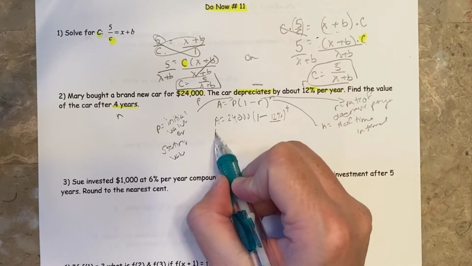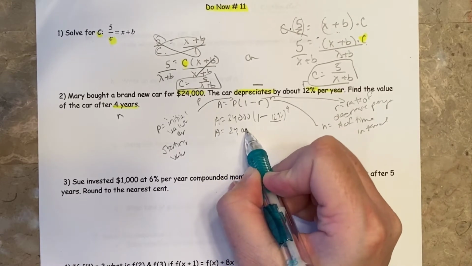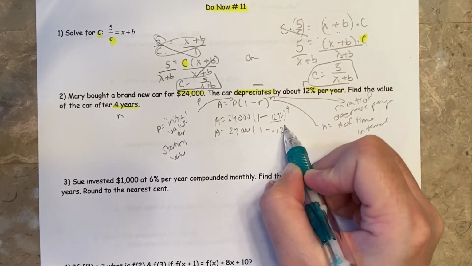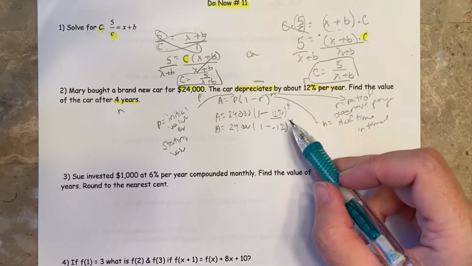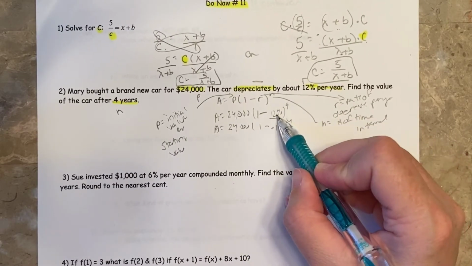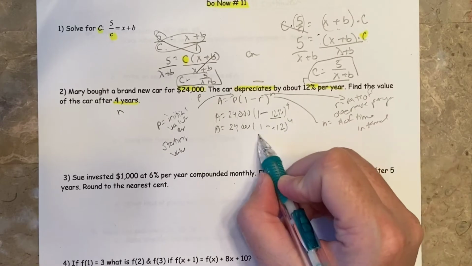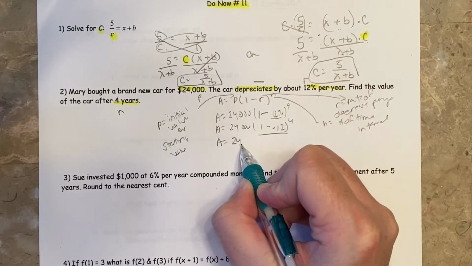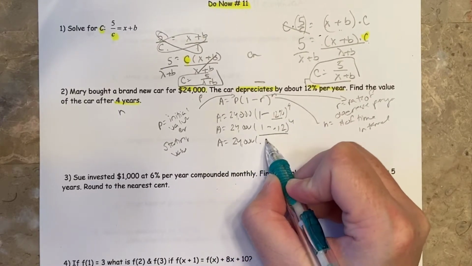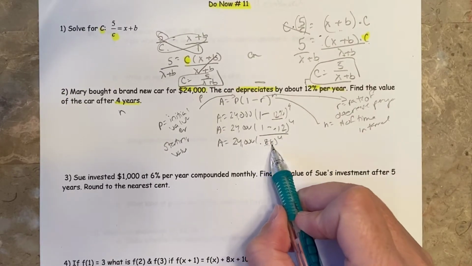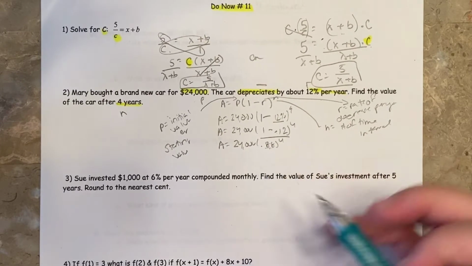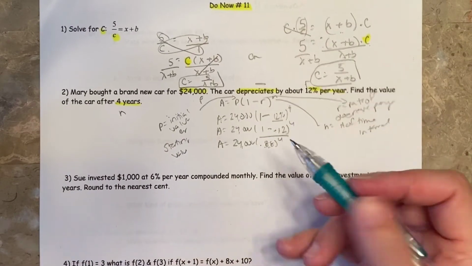So we're going to work on that percent first. So 24,000 times (1 minus 0.12) to the 4th. You can either do 12 divided by 100 in the calculator, or just move the decimal point over twice to the left. Then we're going to keep going in the parentheses. Okay, so 1 minus 0.12 is 0.88. Now that should make sense because this rate, look at it, is less than 1. Less than 1 means the number is going to decrease, so that totally makes sense.